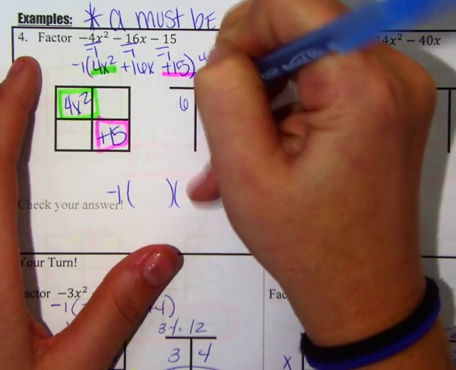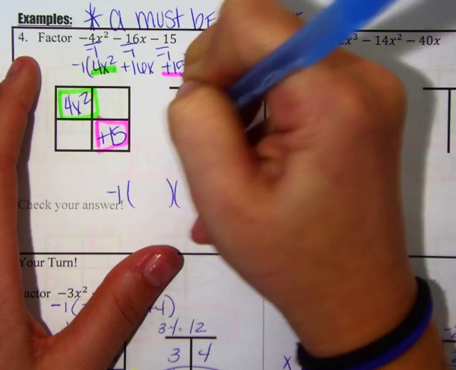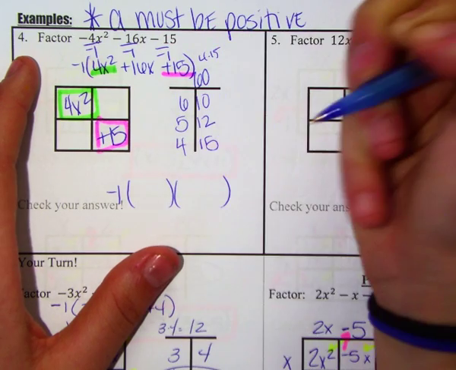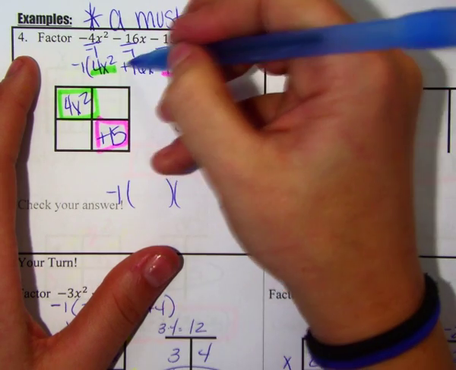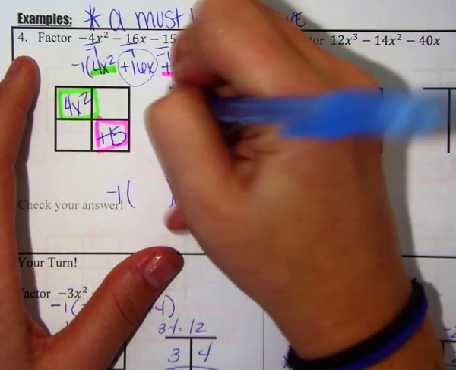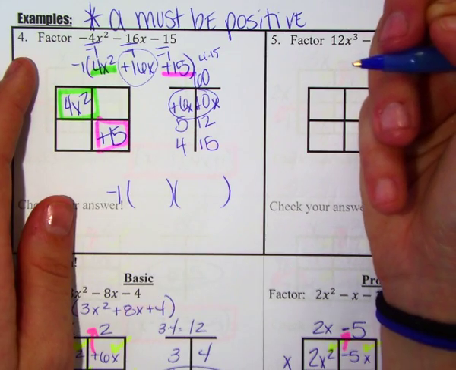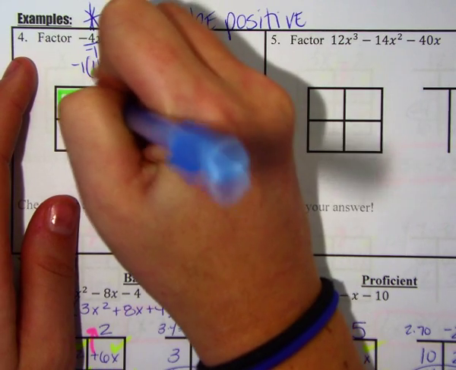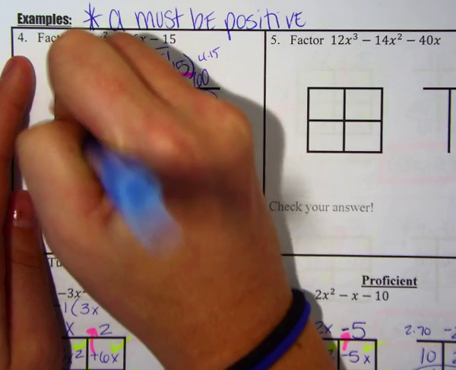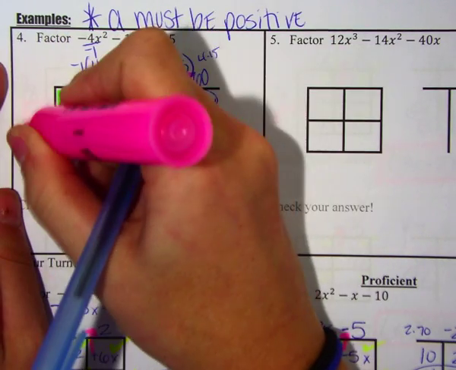Factors of 60: 6 and 10, 5 and 12, obviously 4 and 15. I'm looking for two numbers that combine to give me 16. That's 6 and 10, positive 6x, positive 10x. So 6x will go in one box, 10x will go on the other. I'm going to take my signs out first.